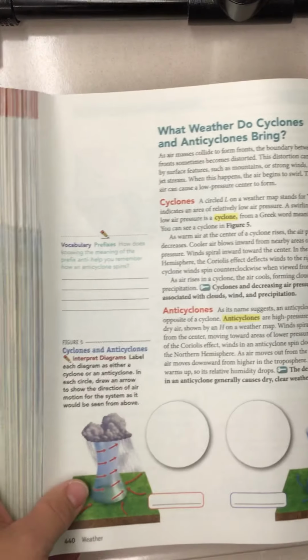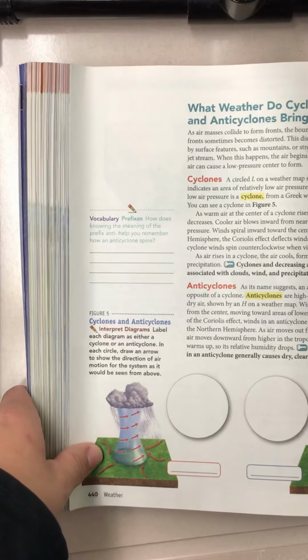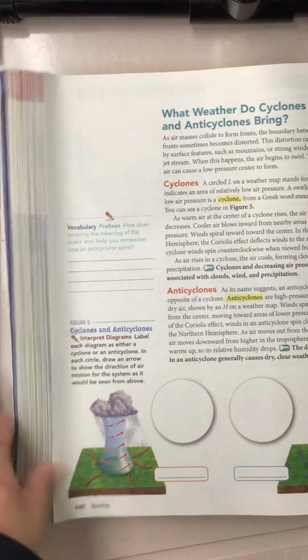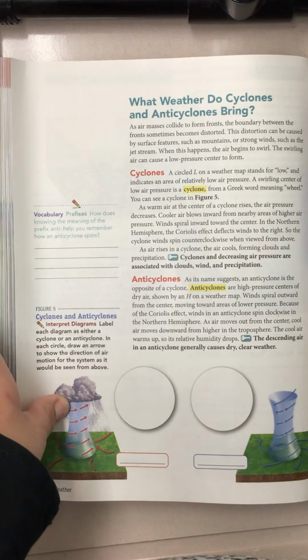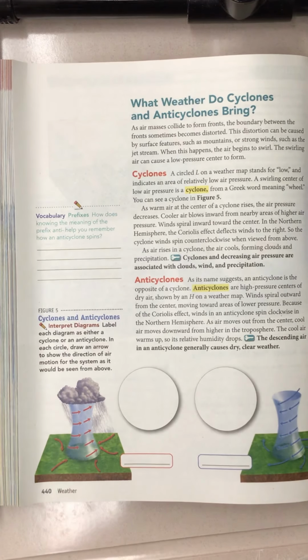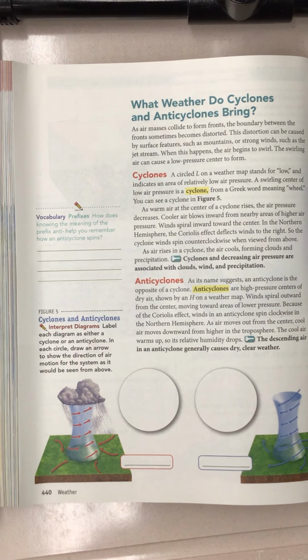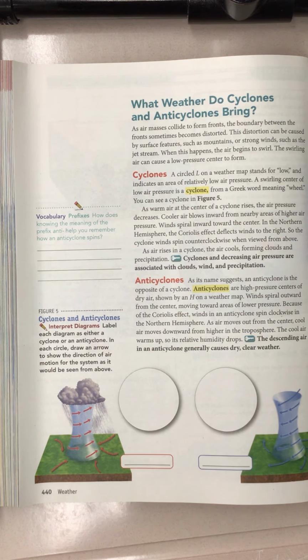Last page. What do cyclones and anticyclones bring? We will read about those. As air masses collide to form fronts, the boundary between the fronts sometimes becomes distorted. This distortion, so mix-up, can be caused by surface features such as mountains, winds, jet streams. When this happens, the air begins to swirl. The swirling air can cause a low pressure center to form. So you could get cyclones.